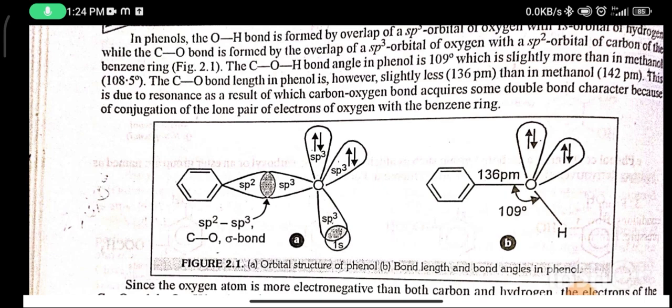108.5 degrees. The C-O bond length in phenol is however slightly less, 136 picometer, than in methanol, 142 picometer. This is due to resonance, as a result of which the carbon-oxygen bond acquires some double bond character because of conjugation of lone pairs of electrons of oxygen with benzene.